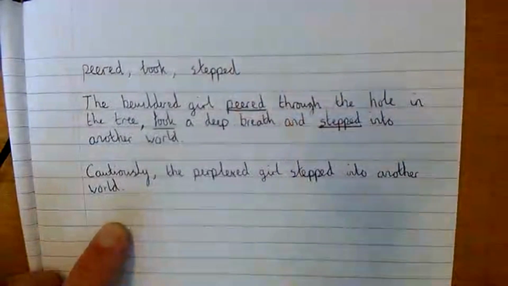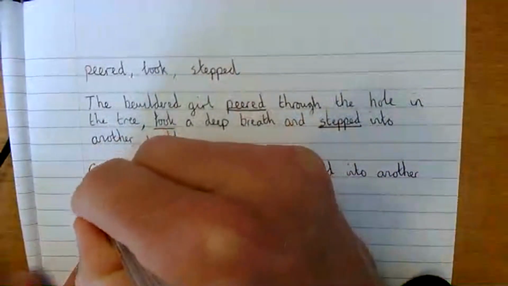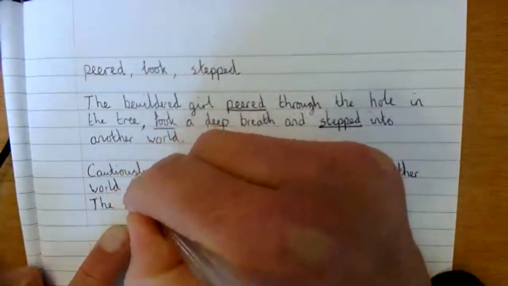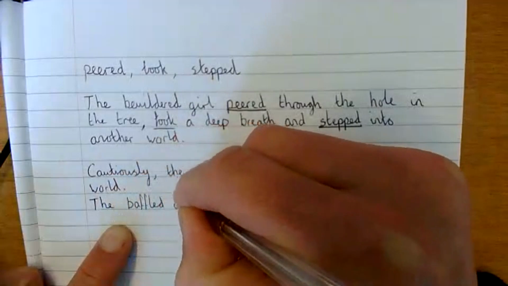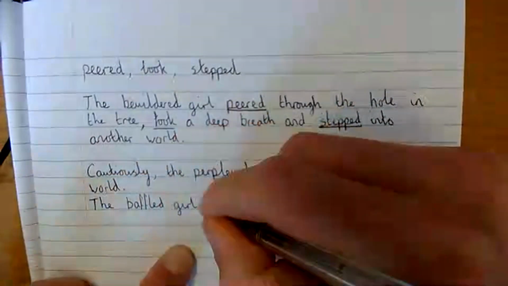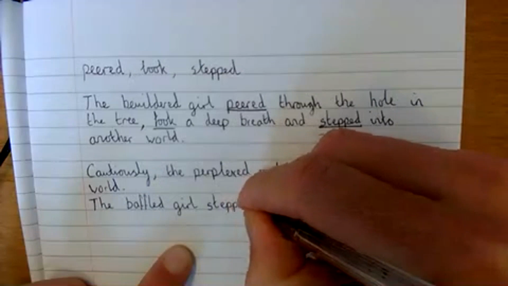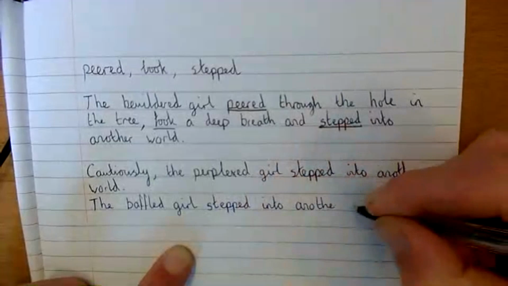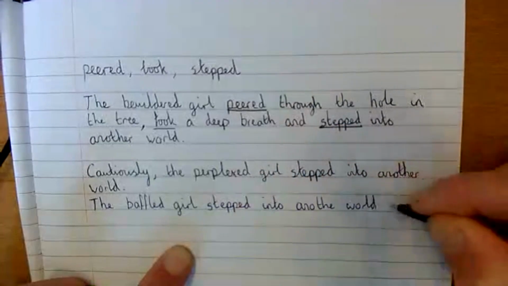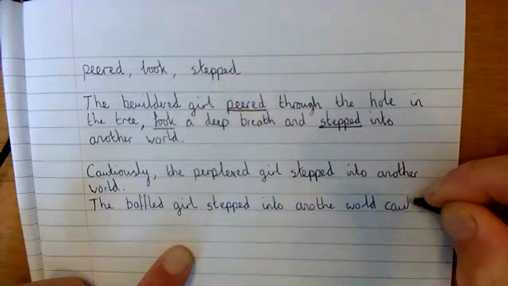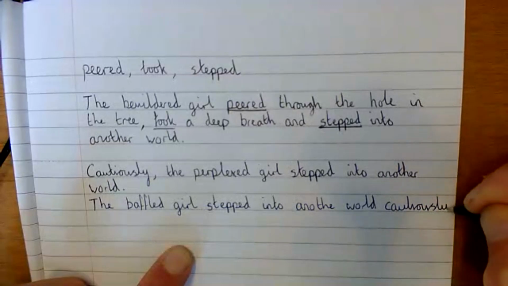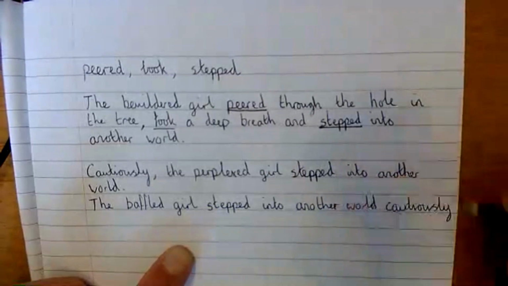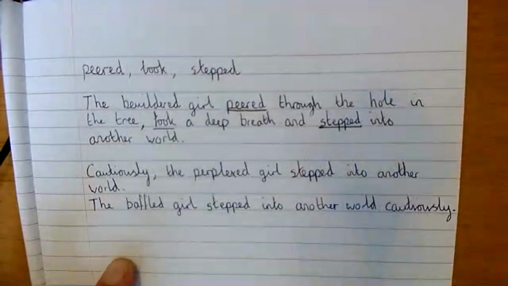Now I'm going to think about putting it at the end of the sentence. So we would start with, I'm going to say baffled girl this time. Stepped into another world cautiously. I probably wouldn't have it at the end of that one. The baffled girl stepped into another world cautiously. Full stop at the end.